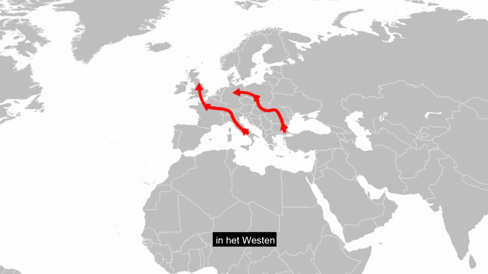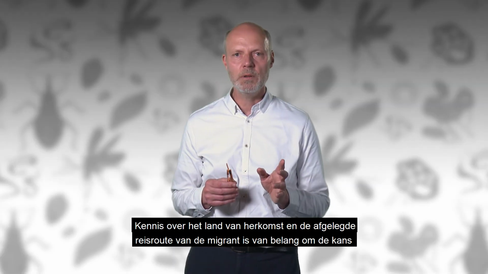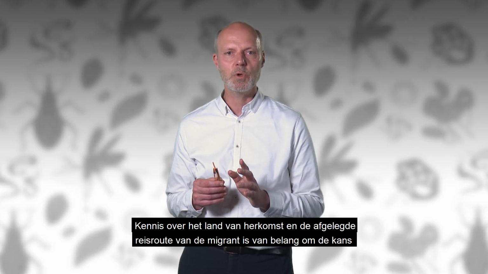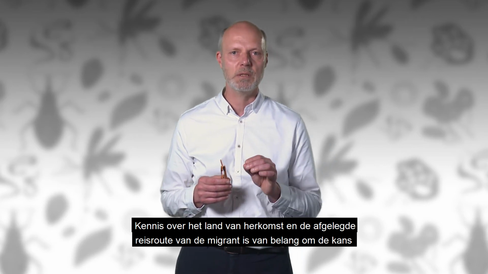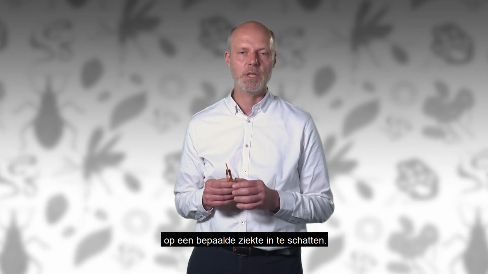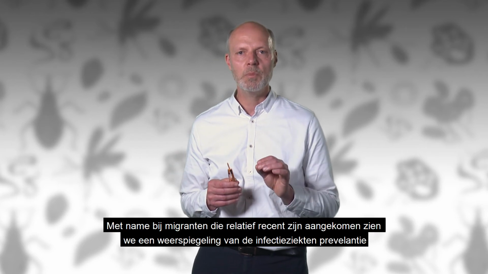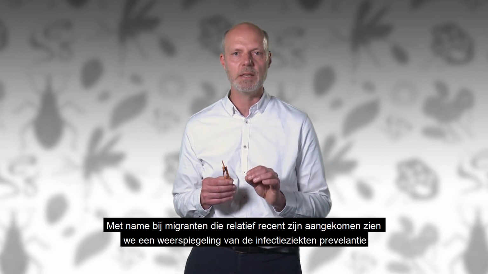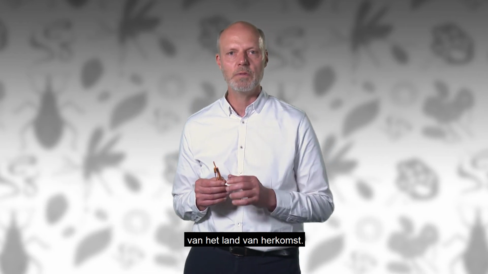And there is also a flow of economic migration from East European regions towards the relatively richer countries in the West. Now, knowing the country of origin of the migrant and the route of travel is important information for estimating the likelihood of a certain disease. Certainly among newly arrived migrants, the prevalence of infectious diseases tends to reflect the prevalence in their country of origin.